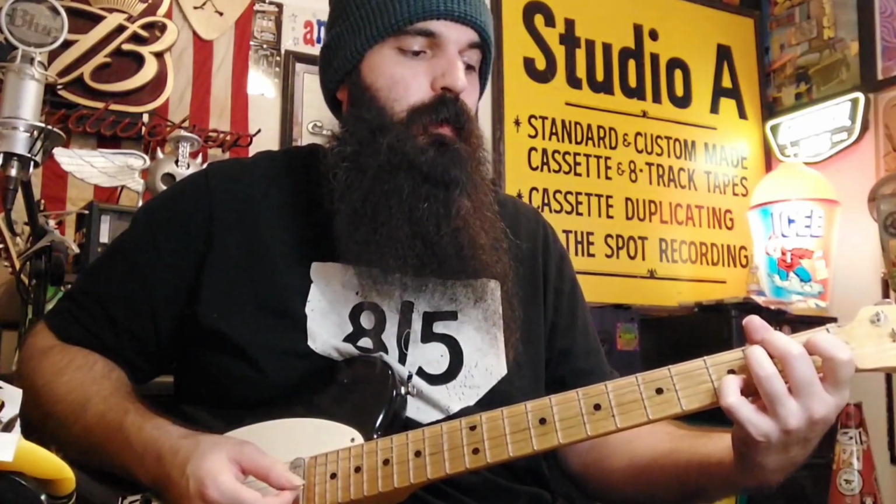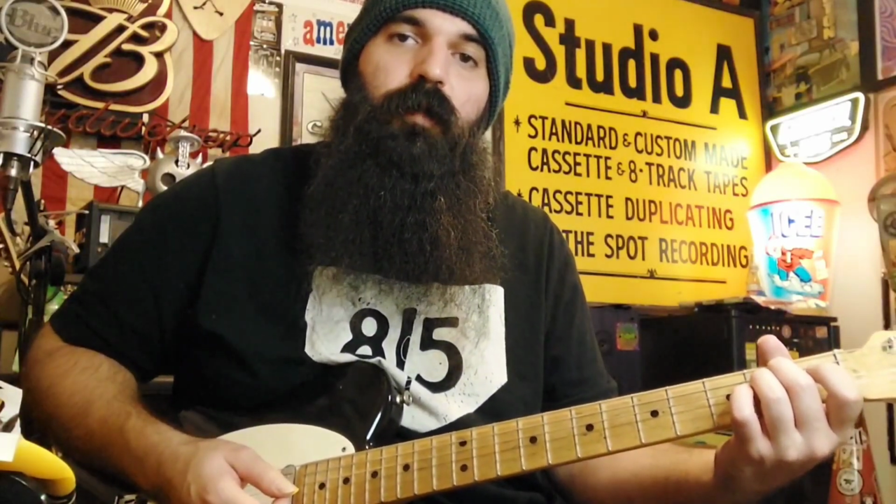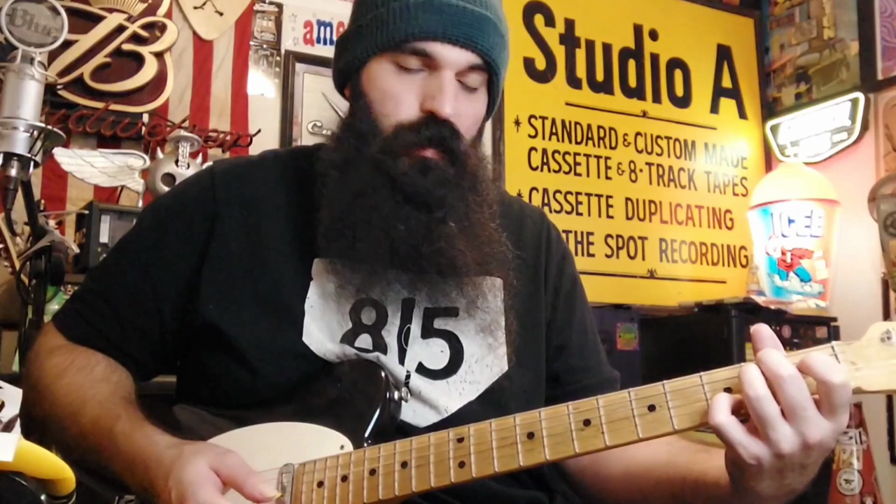Okay, then we'll take our pinky, we'll form basically an E minor shape. You're going to want to use your middle and ring finger, because if you don't, you're going to have trouble when we get to playing the verse vocal melody. So then we'll go to an E7 shape.